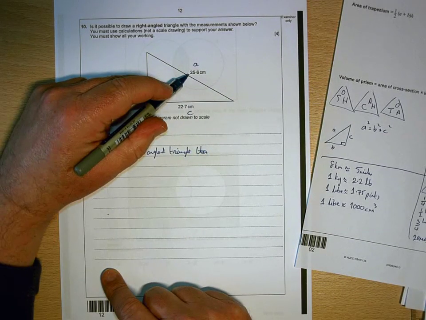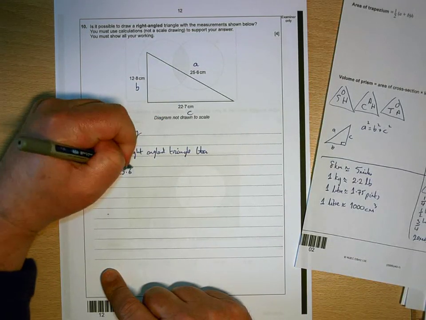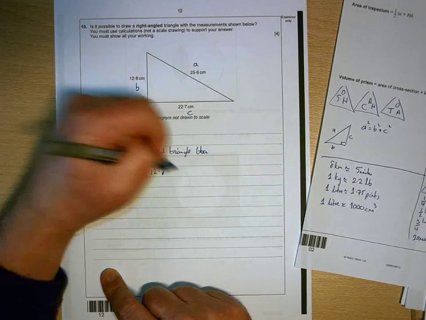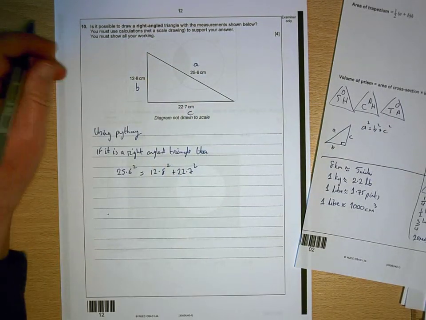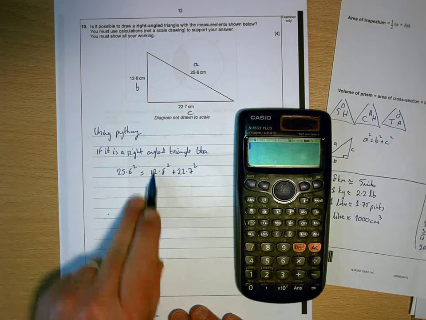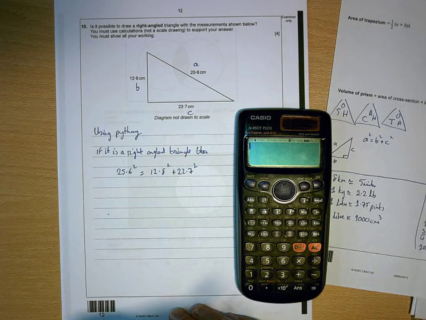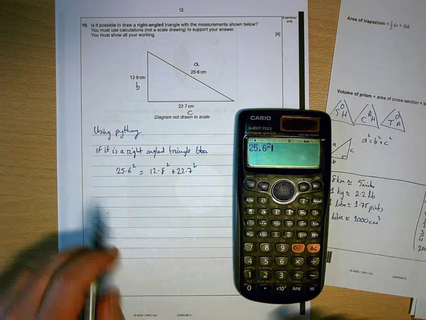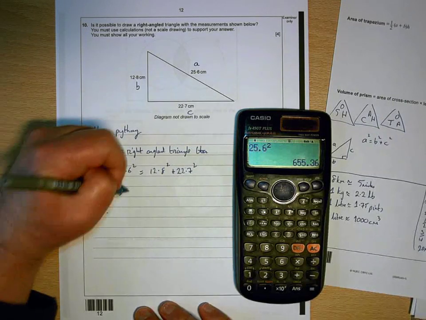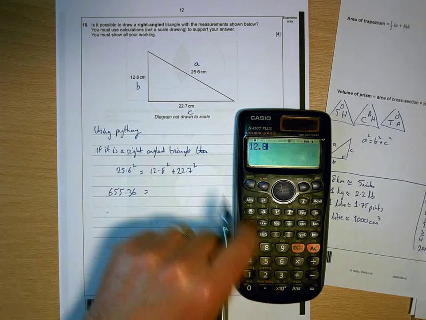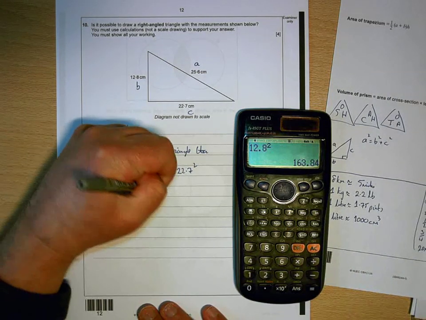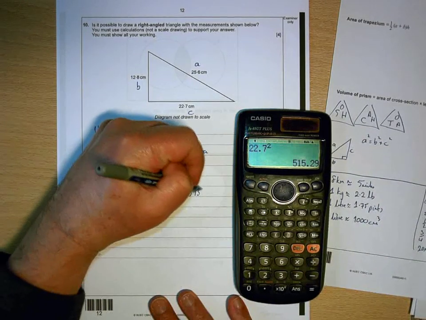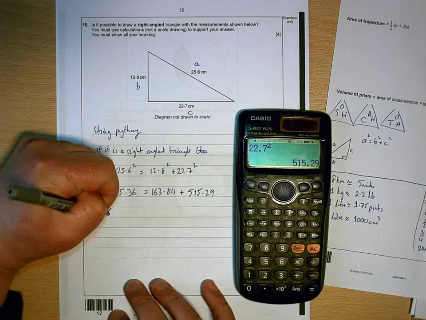So if it's a right angle triangle, what will happen is your a squared, 25.6 squared, will be equal to what we get if we do 12.8 squared plus 22.7 squared. So if that adds up to that, it's a right angle. If they don't add up, it's not a right angle. So let's figure out 25.6 squared is 655.36. 12.8 squared is 163.84, and 22.7 squared is 515.29.